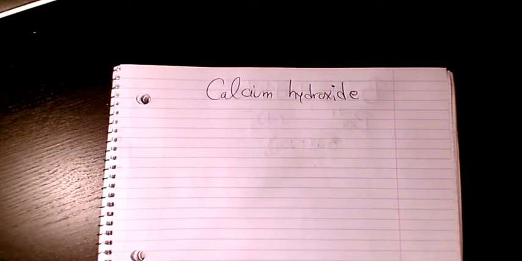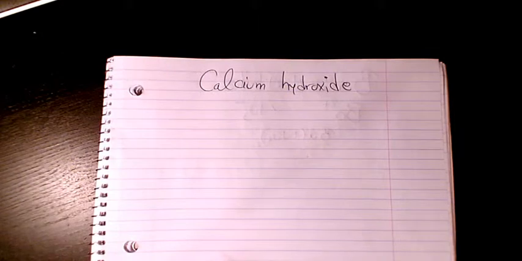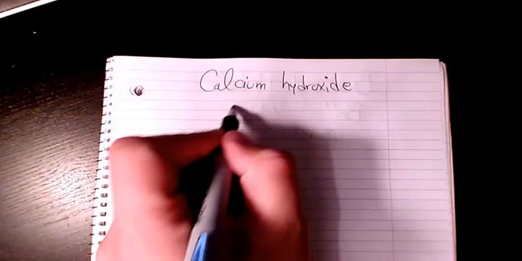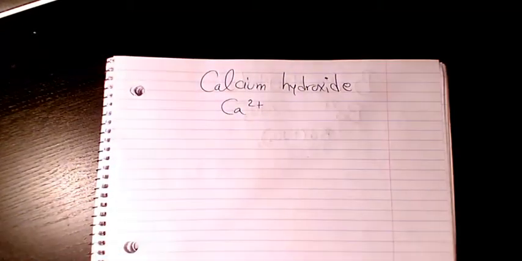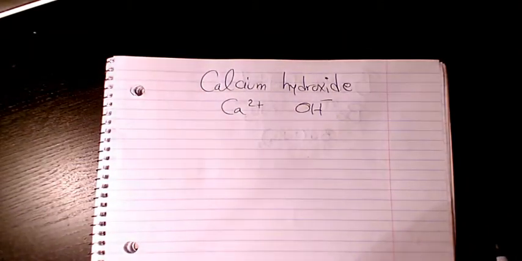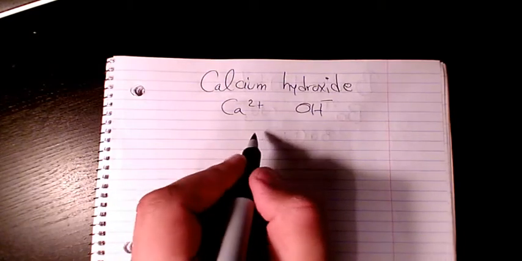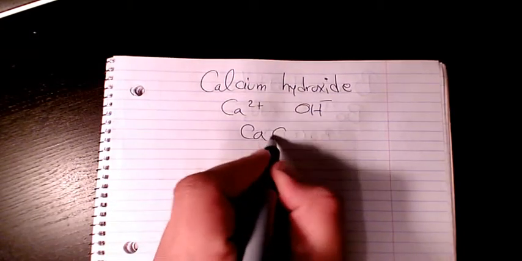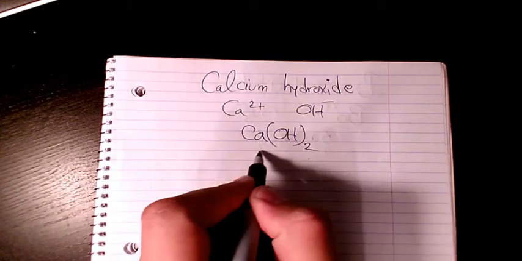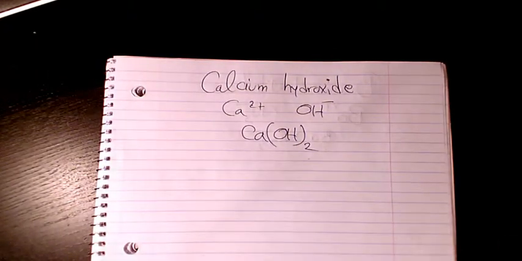In this video I want to write the molecular formula or chemical formula for calcium hydroxide. Calcium from group 2 is Ca2+, and hydroxide is a polyatomic ion, which is OH-. So when you want to write the molecular formula, you write Ca OH, and this one is 2, so it's going to sit here, and 1 is going to sit here. So calcium hydroxide is Ca(OH)2.